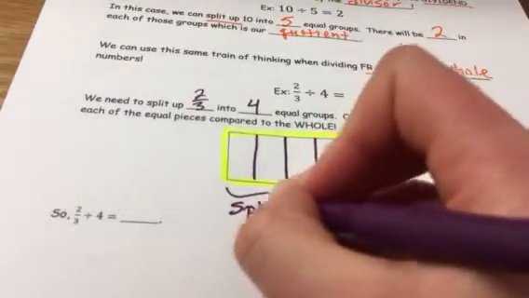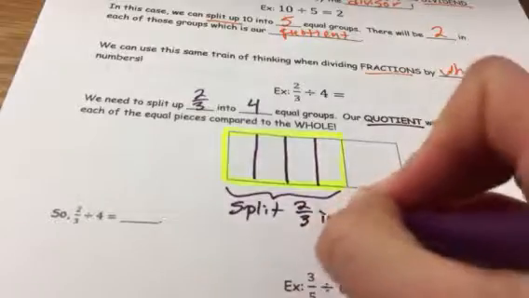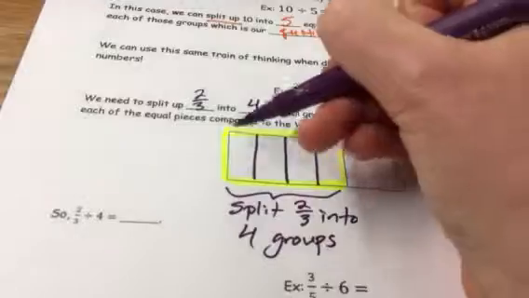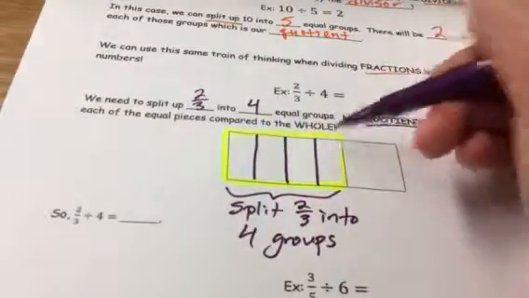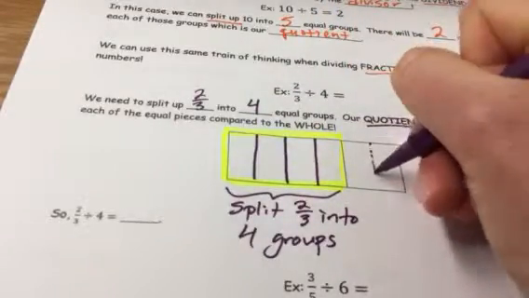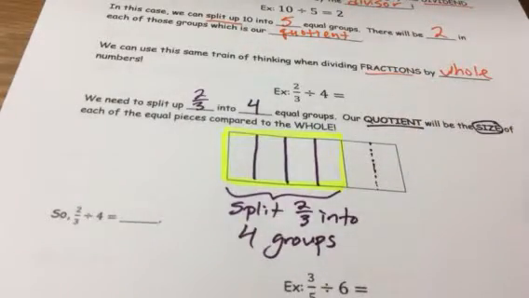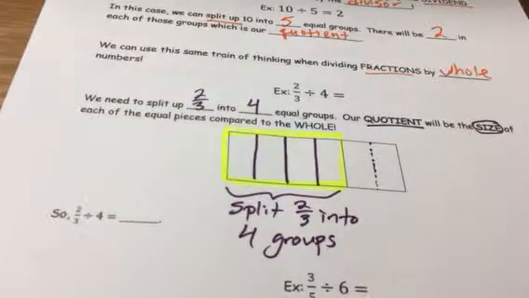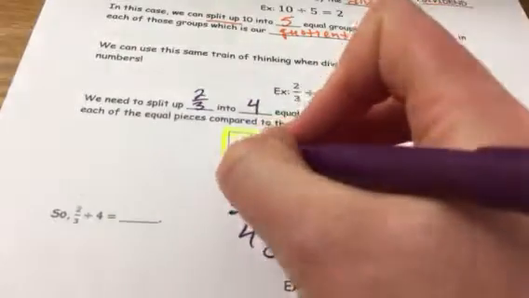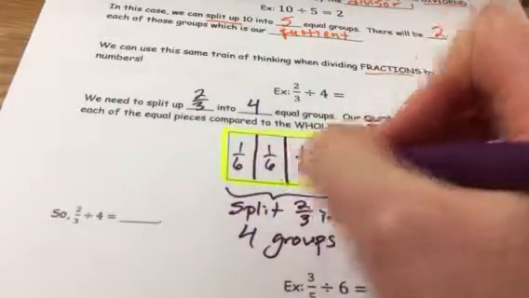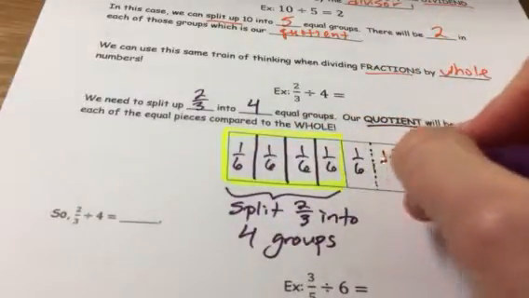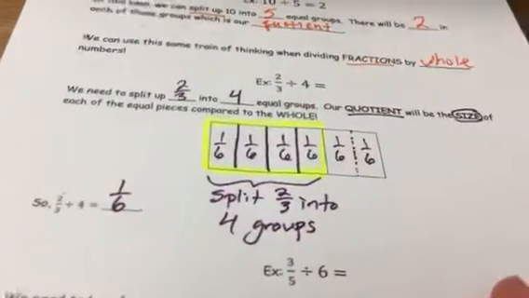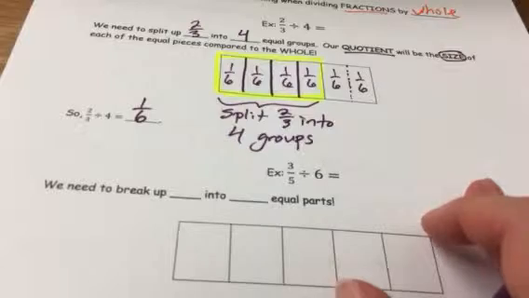So we split 2/3 into 4 groups. Now the question is, what is the size of each of these groups? Remember, when we are talking about fractions, we always compare it to the whole thing. So we've actually just created 1, 2, 3, 4, 5, 6 equal pieces. This is now 1/6. So your answer is 1/6. 2/3 divided by 4 is 1/6.